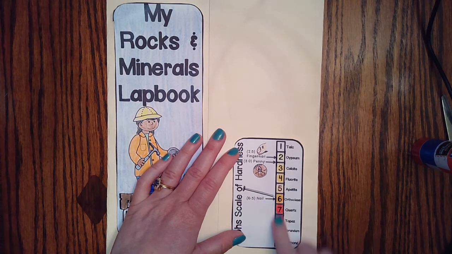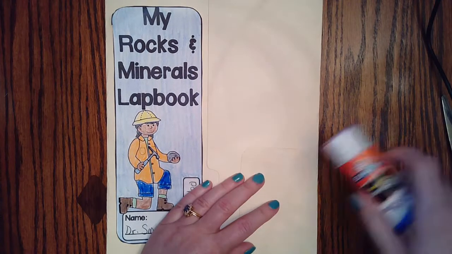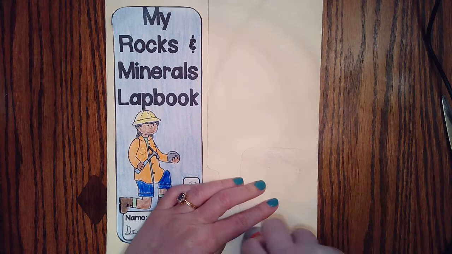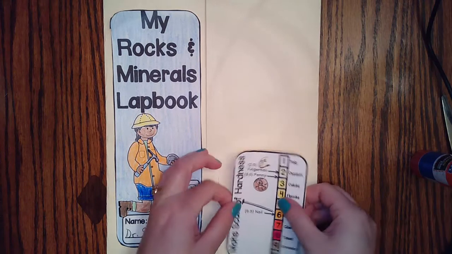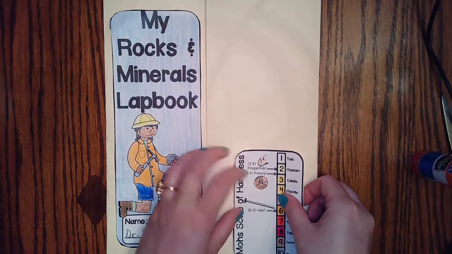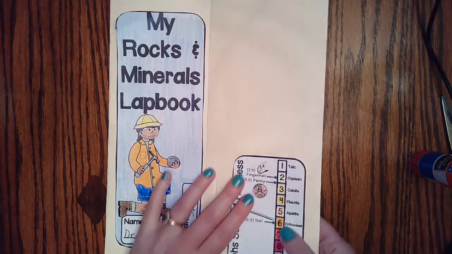So I colored this in. You can if you want to. Same thing, you're going to put some glue on the back. Okay, just like that. And then that goes at the bottom because I have to leave space up here. And then the next thing I'm going to do, I'm actually going to turn this over just to show you. I'm going to put these next pieces together.